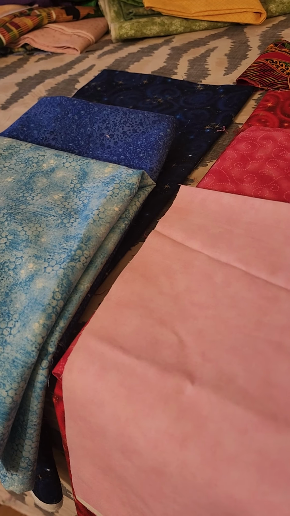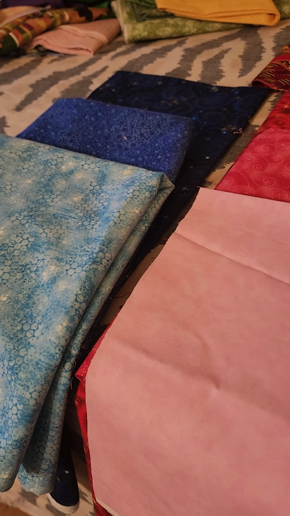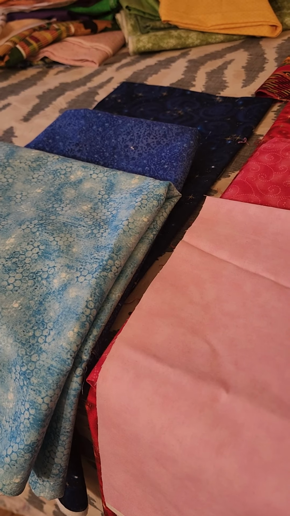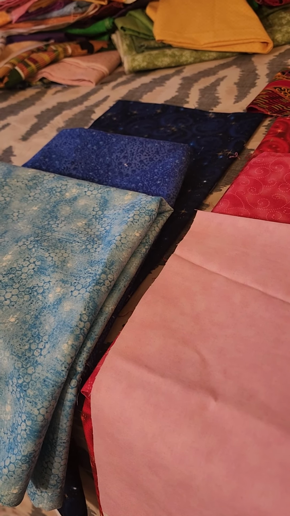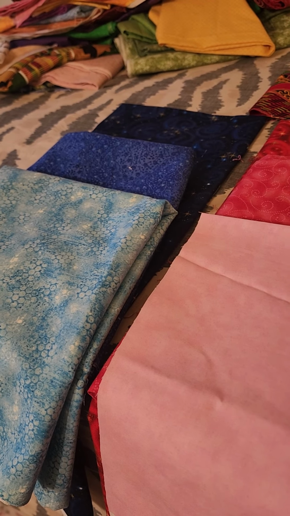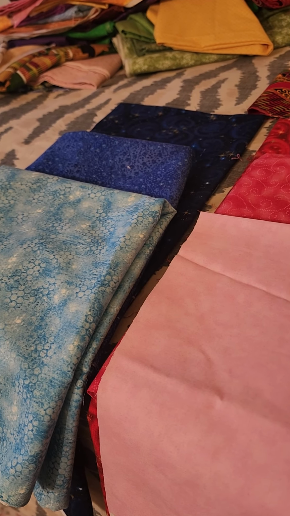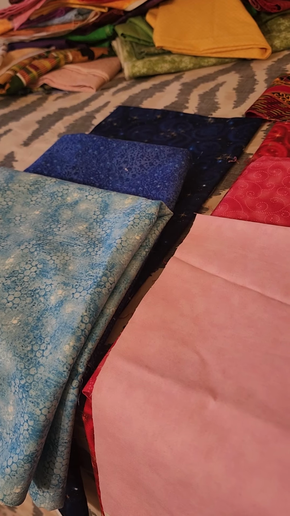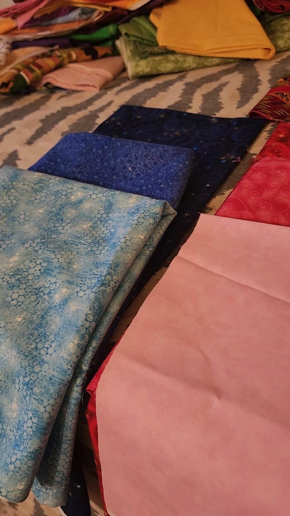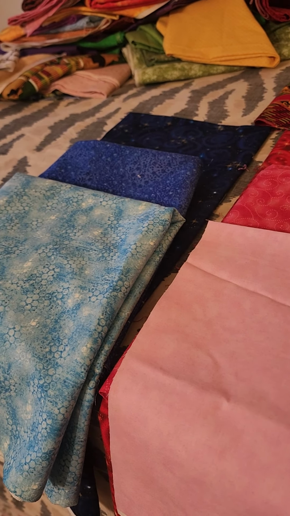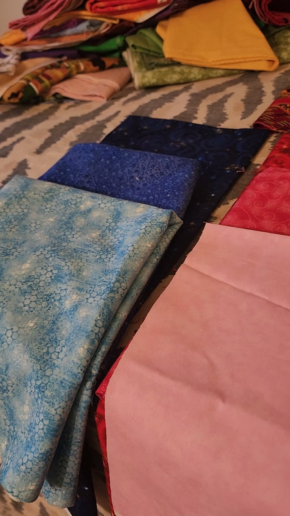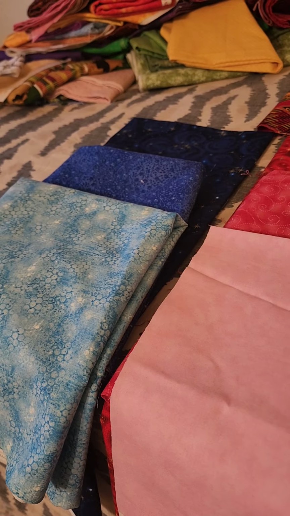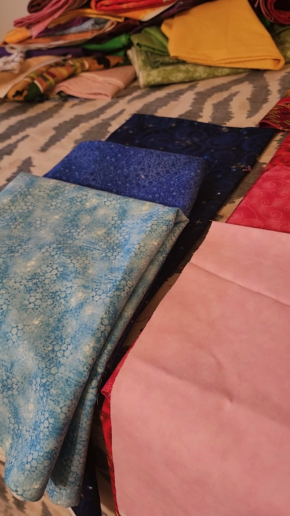Well, first of all, with a log cabin, the fabric is arranged so that 1/4 or 1/2 of the quilt is white strips, and the other half of the quilt is made from strips of a particular color family.